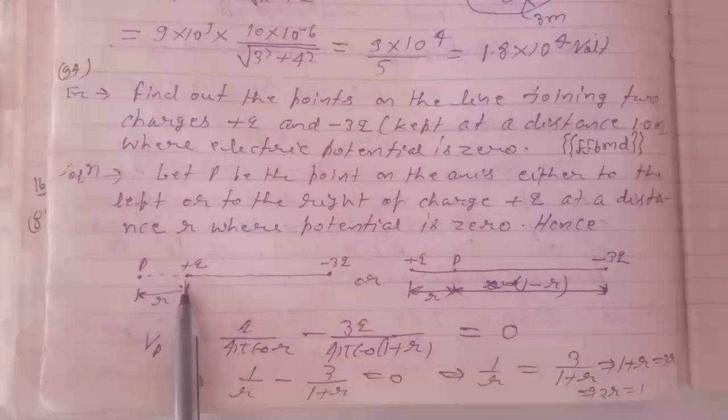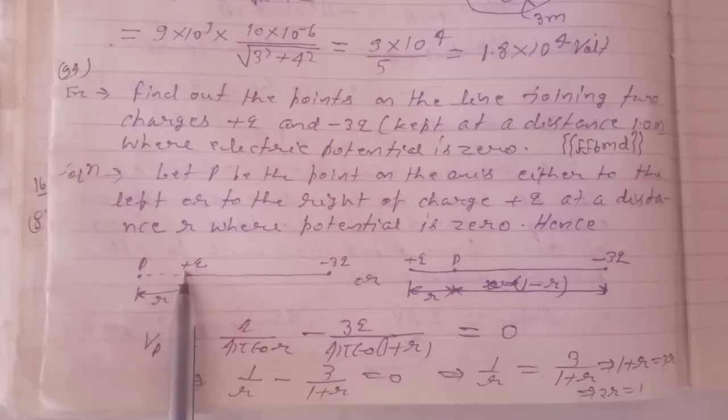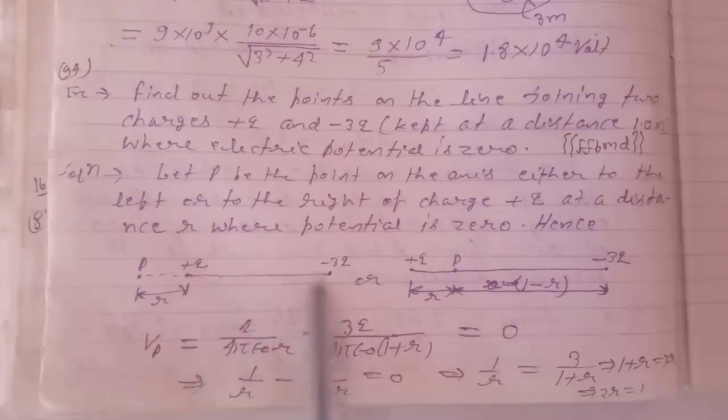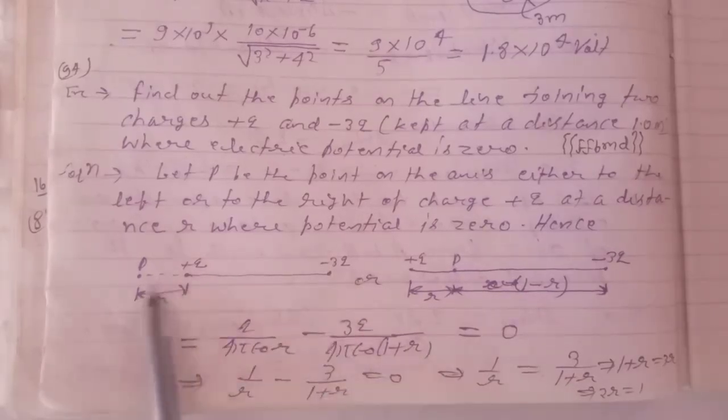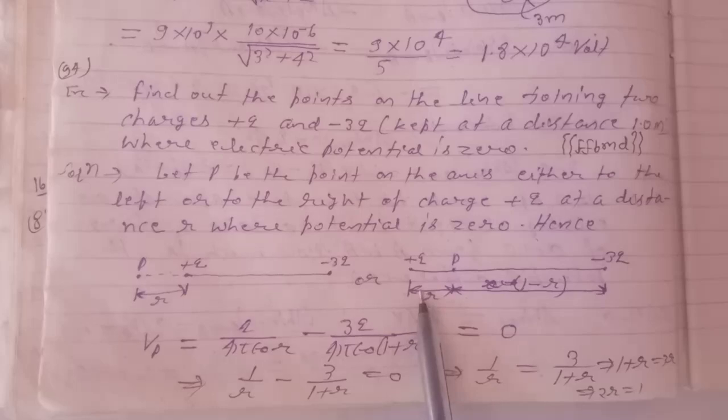In this case it is on the left side of charge plus q, and in this case it is on the right side of charge q. The distance between charges is given as 1, and we are taking this distance as r, and here also we are taking the distance as r.